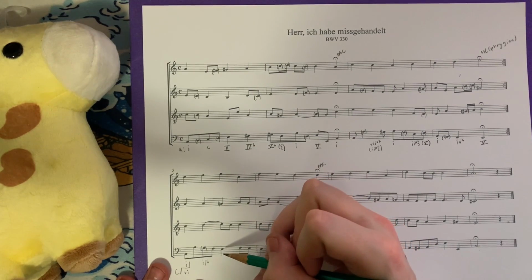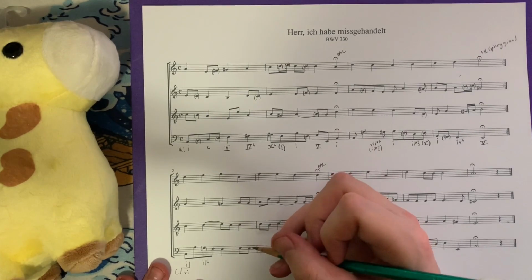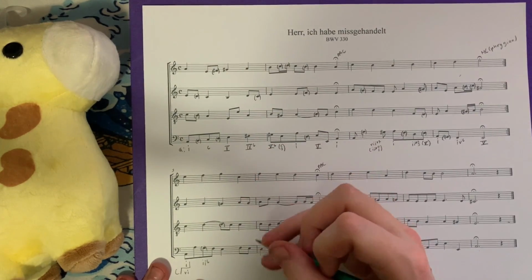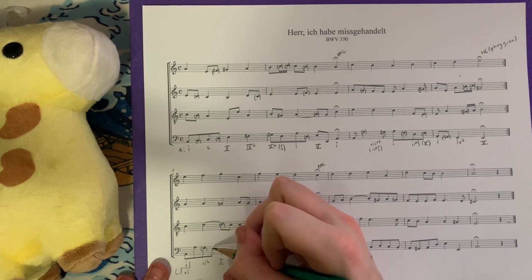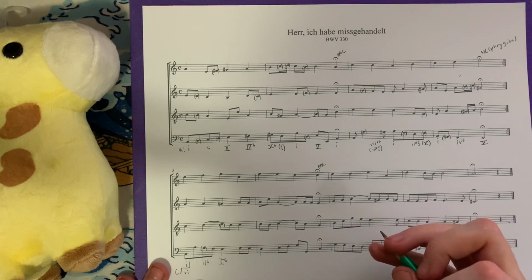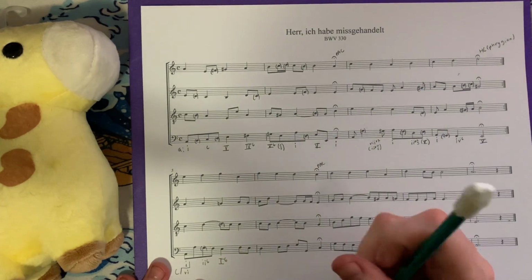And then we have E, D, G, and G. Again, I think we have a suspension here. This is a 7-6 suspension. 2-6 going to 1-6. It's okay. Not the first place I would expect the chord to go to, but that's okay.